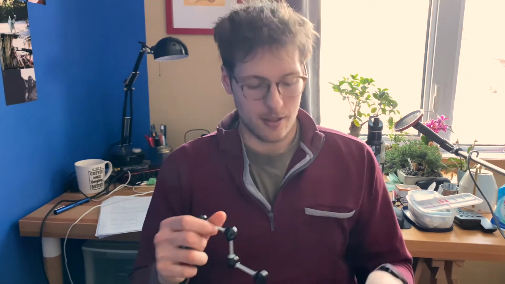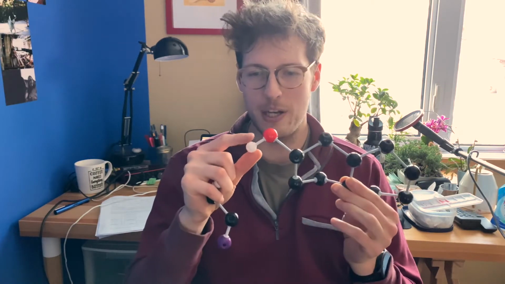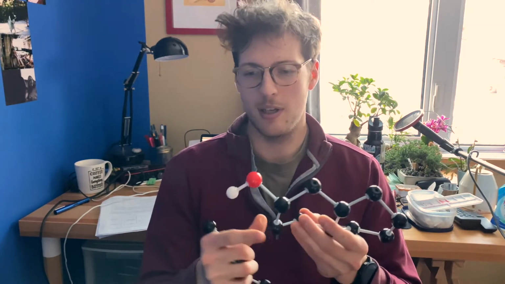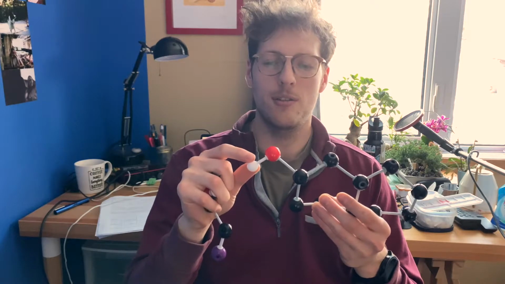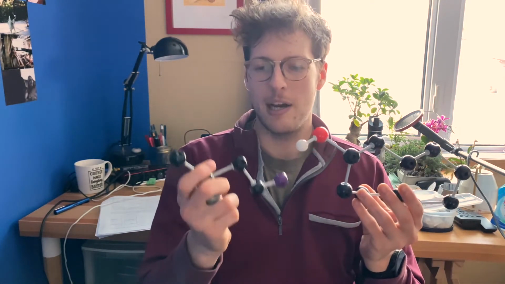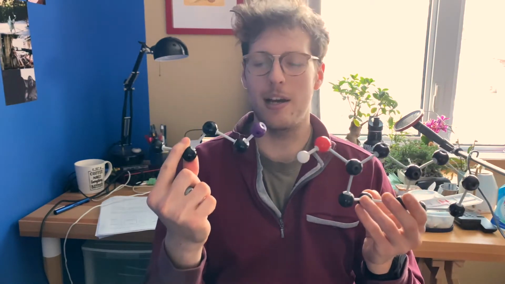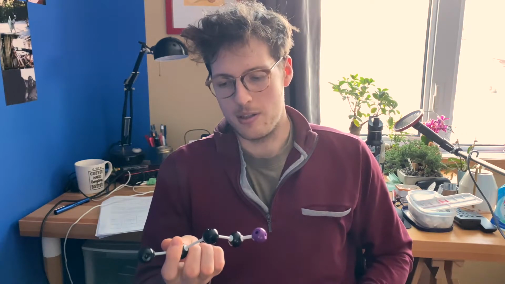So here we have 2-naphthol with the OH group here. Red is the oxygen, white here is the hydrogen, and then we have the iodobutane, where the purple one here is the iodide. Additionally, we have a sodium, positively charged, and an OH group here, negatively charged.